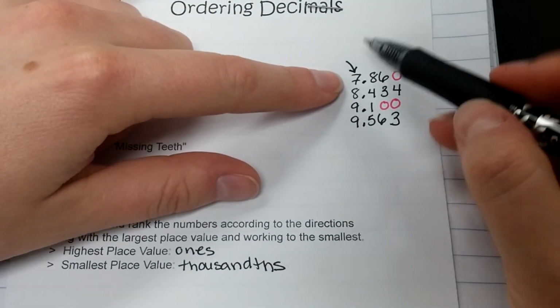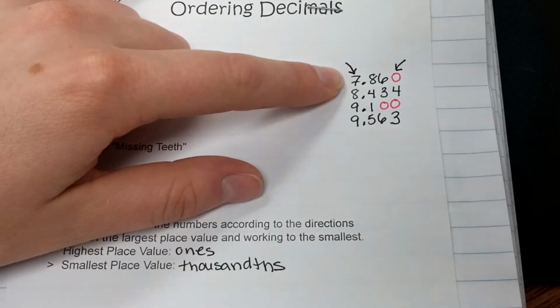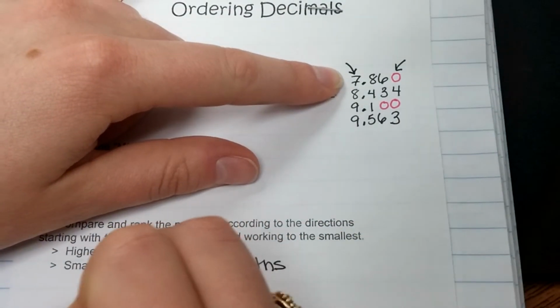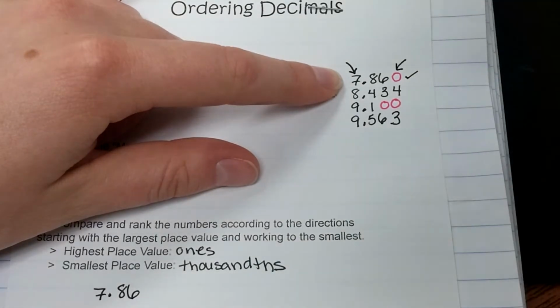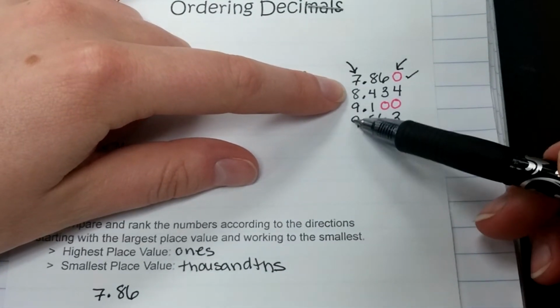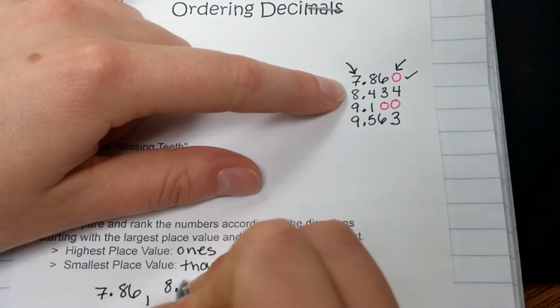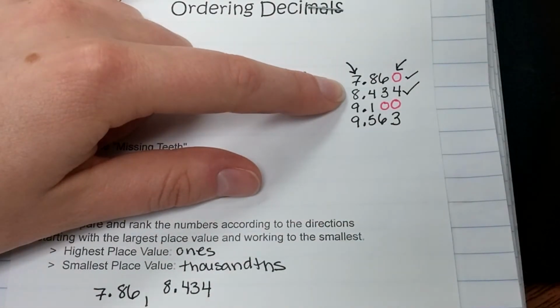Alright, so if we look starting with the ones place, we're looking for the smallest number in the ones place, and that's a 7. So 7.86 is going to be our smallest number, 7.86. So we use this one, we can check that off. And again, we look at the ones place, 8 or 9, which is smaller. 8 is smaller, so our next number is going to be 8.434. And we can check that one off.